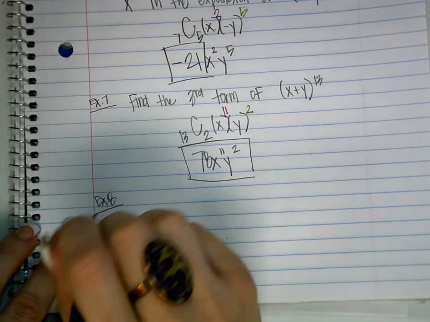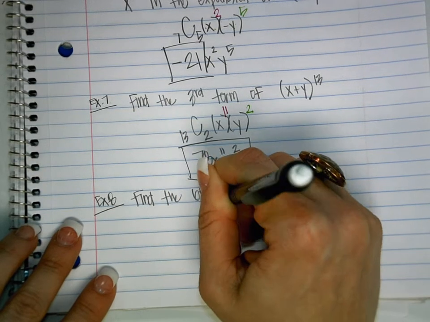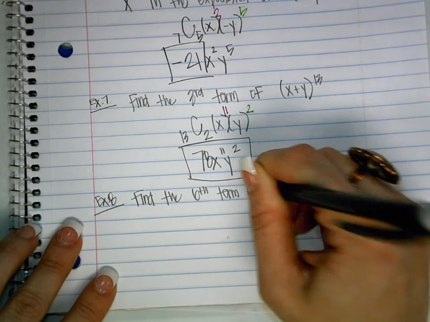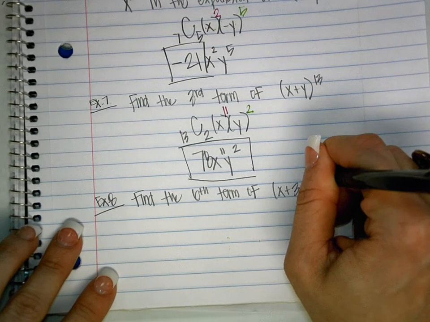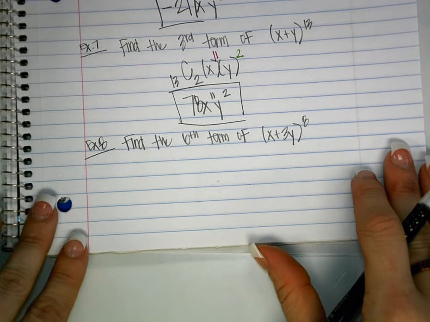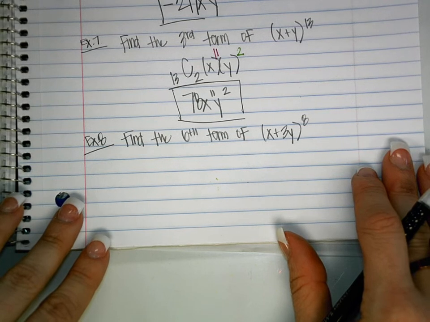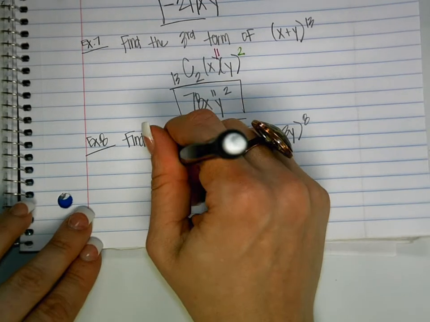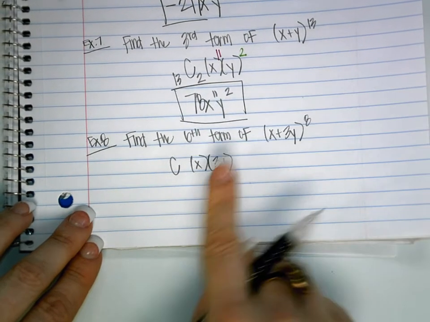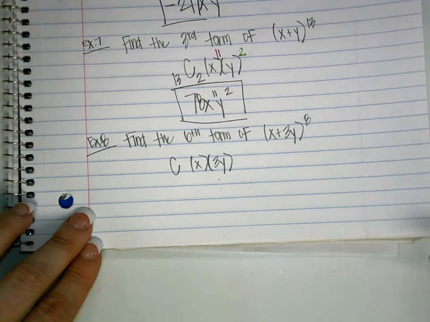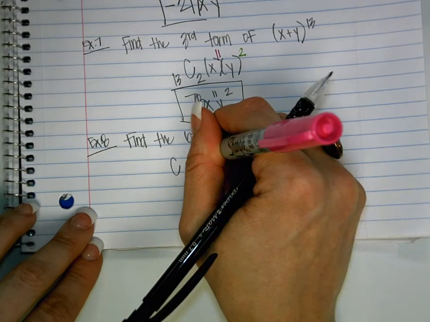Last one. I want you to find the 6th term in the expansion of x plus 3y to the 8th power. Find the 6th term in the expansion x plus 3y to the 8th power. So we're going to have something with a combination, an exponent on x and an exponent on 3y. So if it's the 6th term, what do you know about the second exponent number? It's going to be a 5. It's always 1 less. What's the first exponent number? 3, because they add together to be 8.